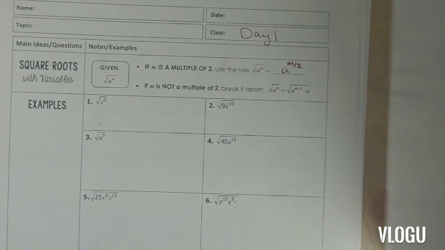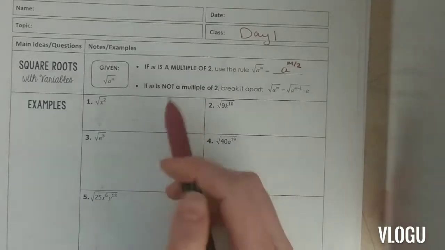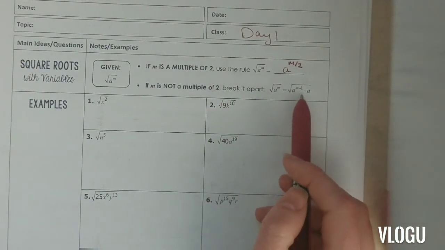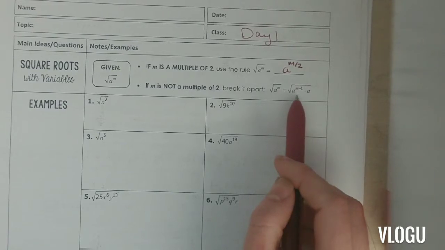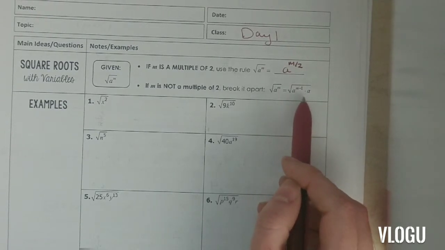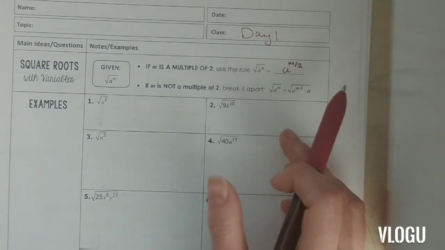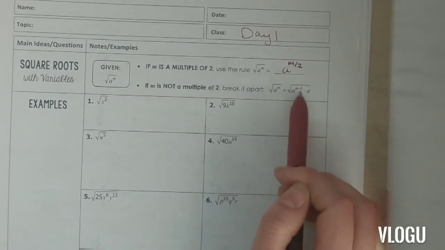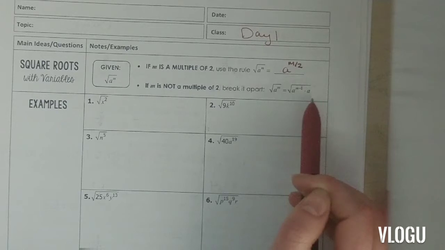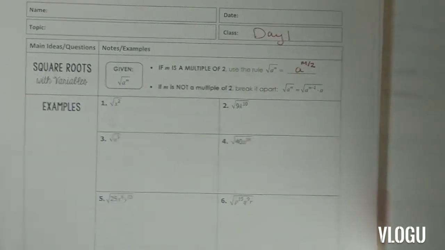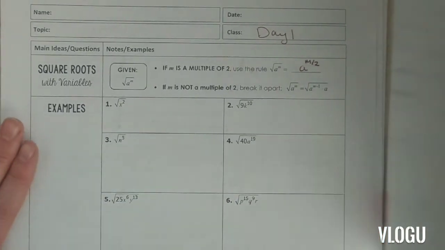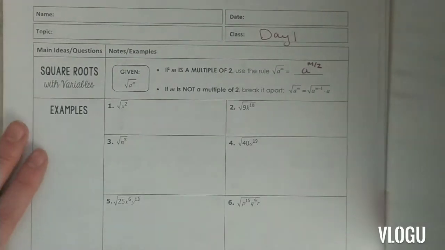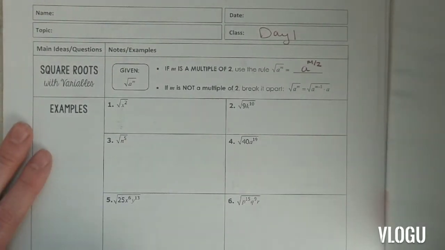Nice and easy. However, if we don't have a multiple of 2, we need to break it down into 1 less than the exponent we have and our extra a. And we'll take a look at that example here in a second. Basically, what we're doing is we're trying to make it so I do have an even and that leftover piece, similar to our last examples. We had that leftover factor that we couldn't take the square root of, and then the other part that we could take the square root of.